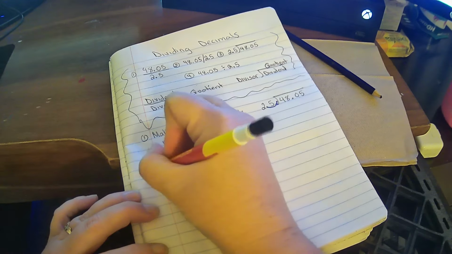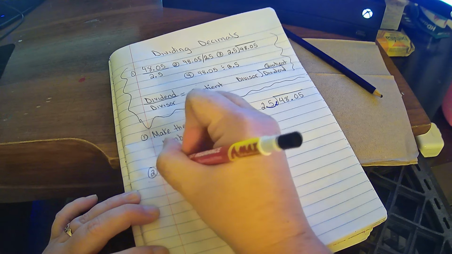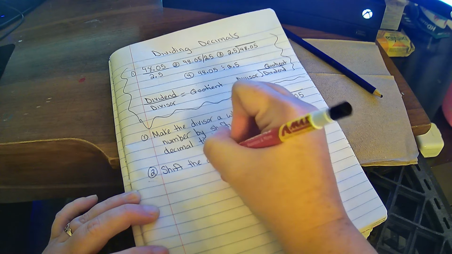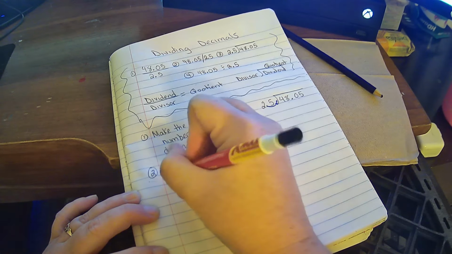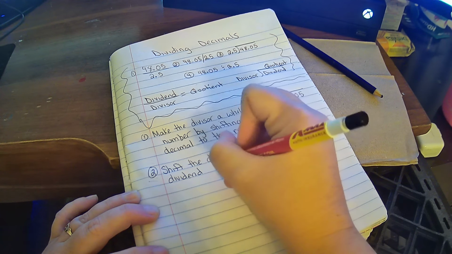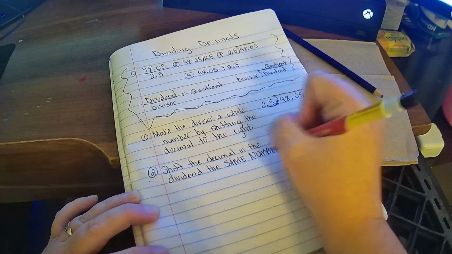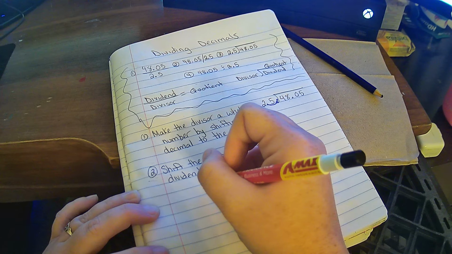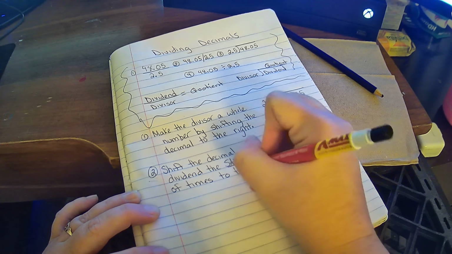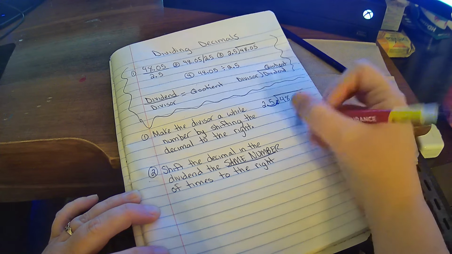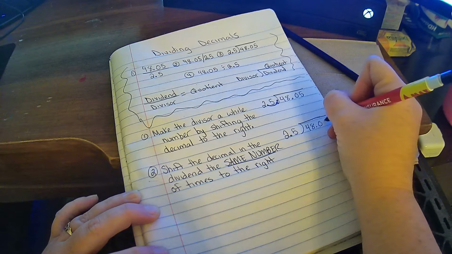Step 2 is going to be to shift the decimal in the dividend the same number of places we just moved it in step 1. So we had 48 and 5/100.